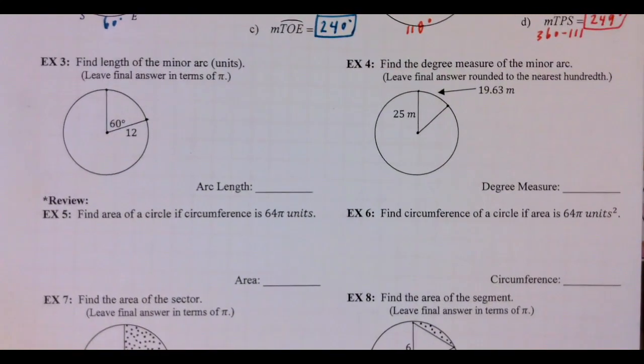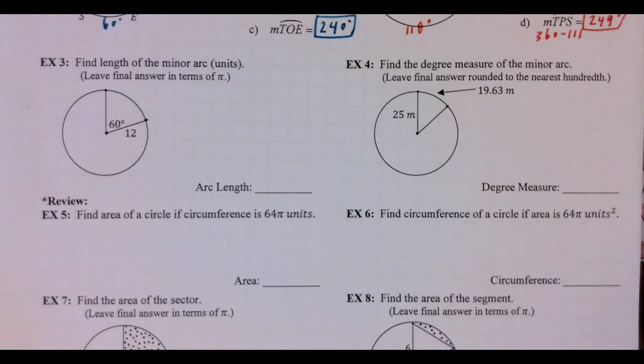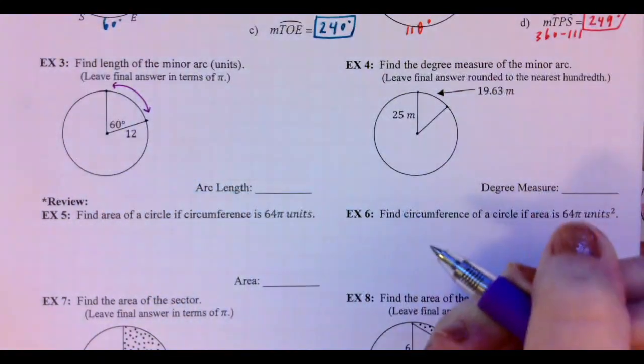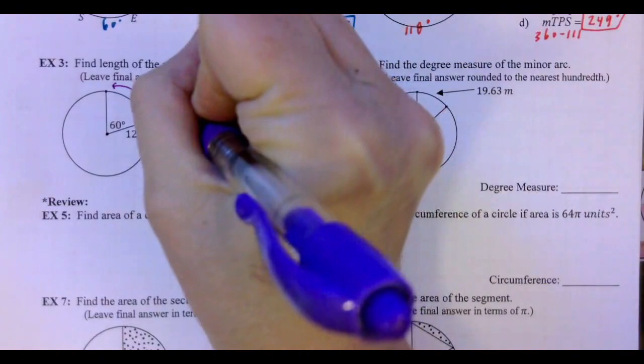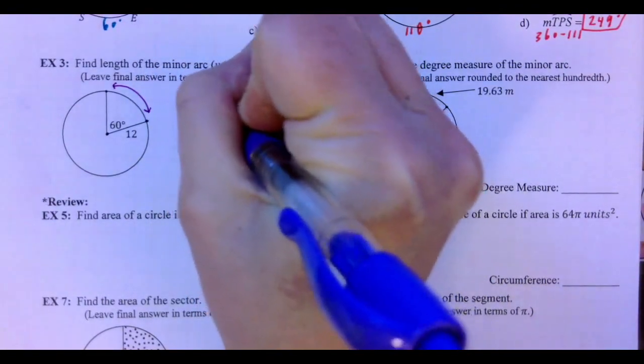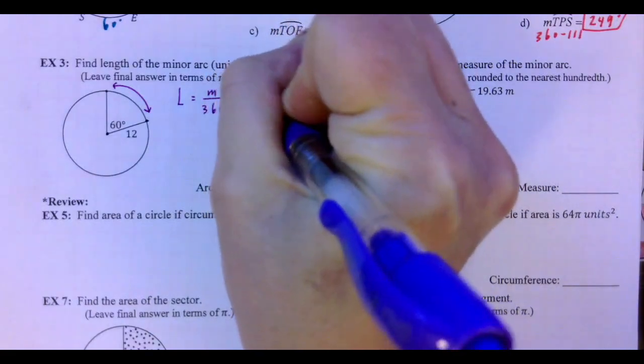All right, next, find the length of the minor arc in units. Leave answer in terms of pi. So remember that we're solving for a length. Our length is a portion of the circumference. So my length is going to be whatever the degree measure is to 360 times the circumference of 2 pi r.